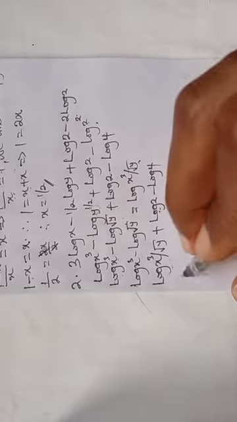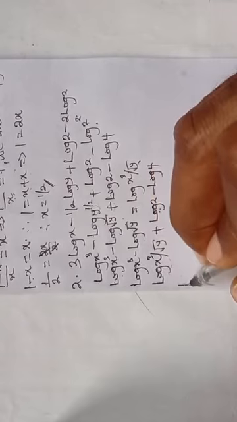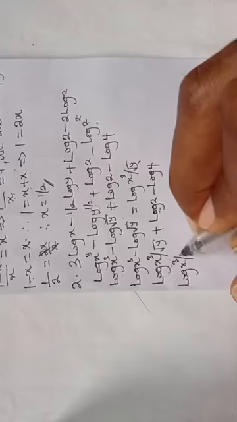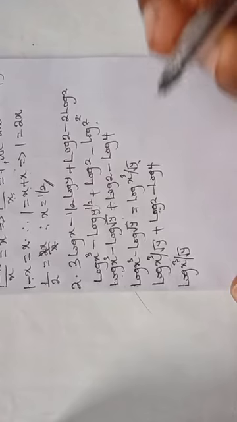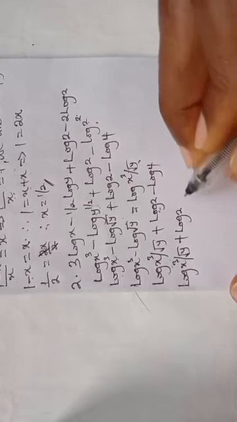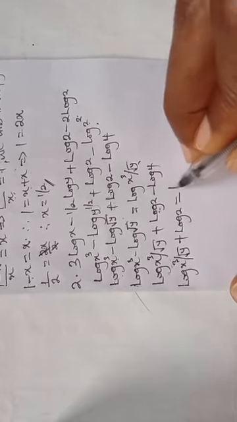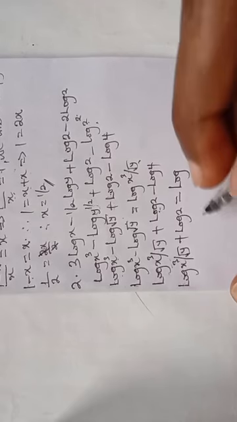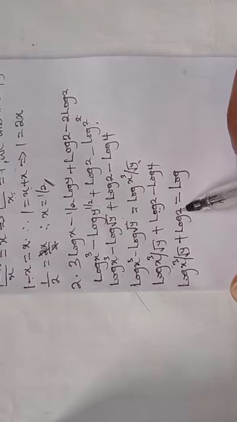Addition law says, let me work on these two: log of x power 3 over square root of y plus log 2 is something as saying log, then listen, addition law says I'm going to multiply these two.